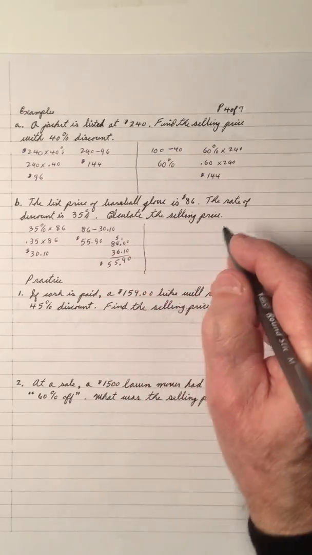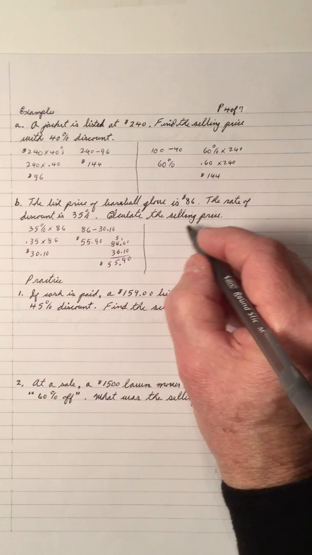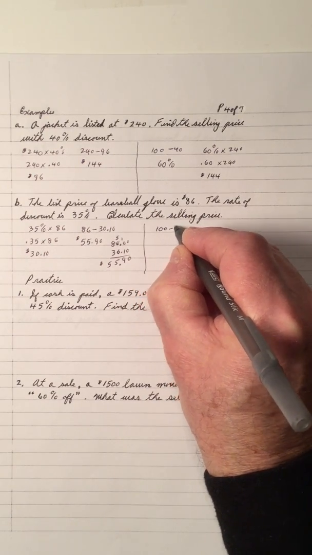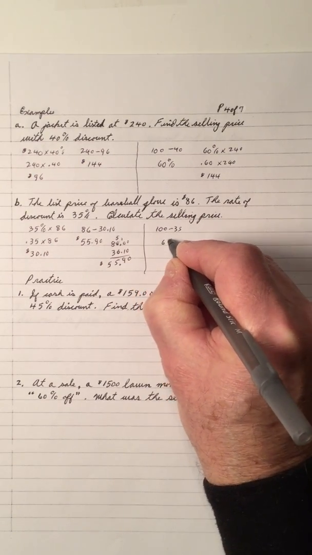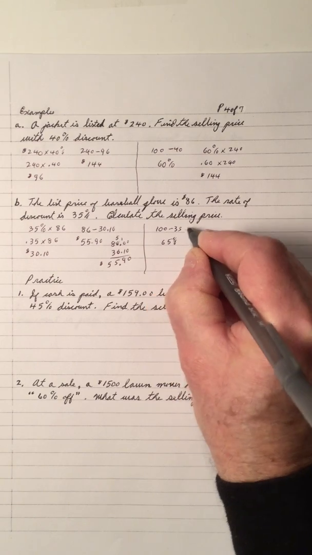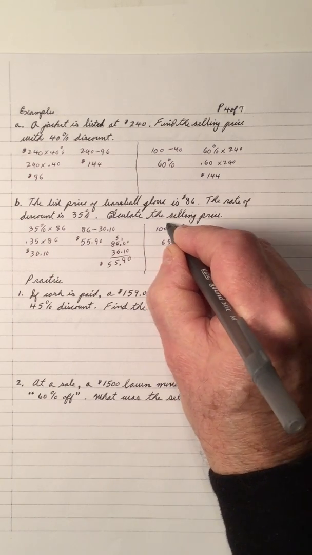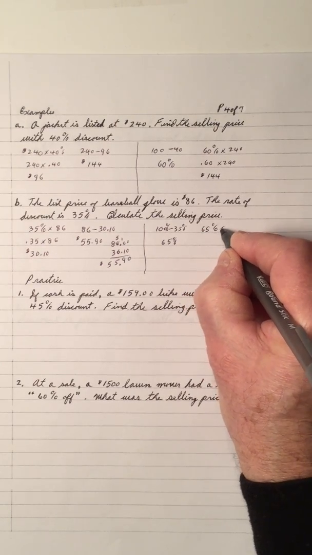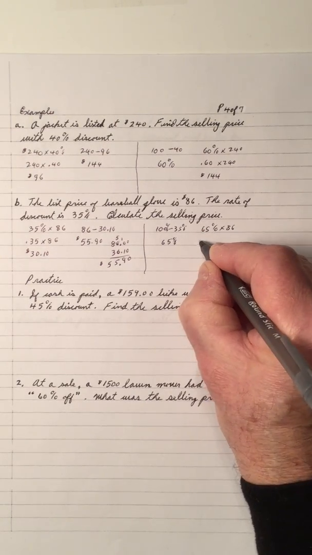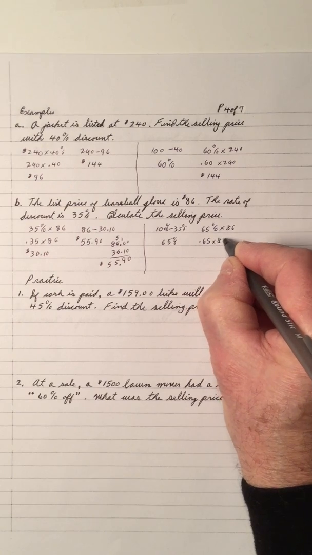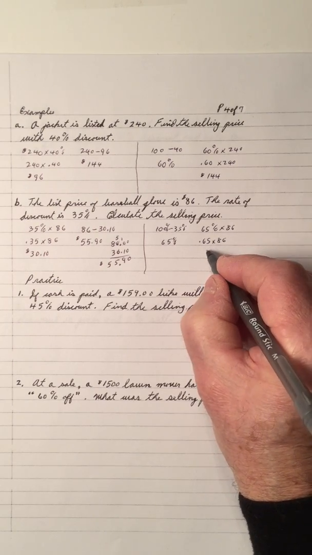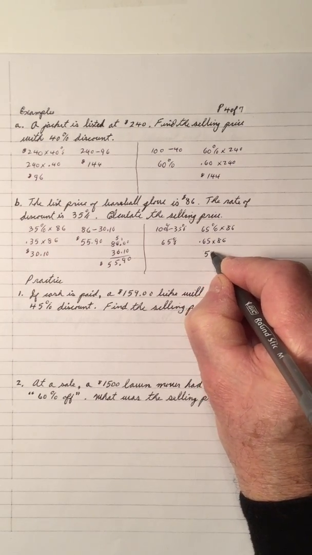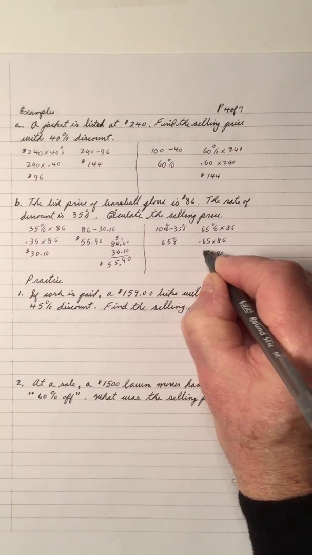Sorry about that. And if you go the other way, 35% discount, that means you're paying 65%. So these are percents. So 65% of the price, which is $86, decimal 65 times 86, and that brings you out to $55.90 when you use your calculator.